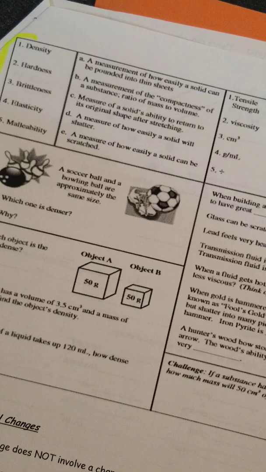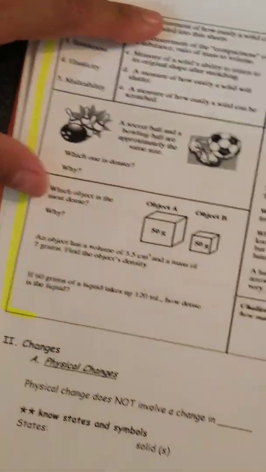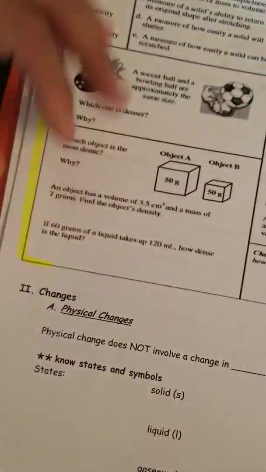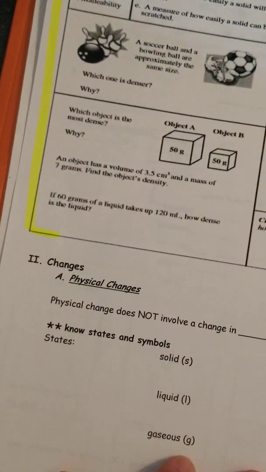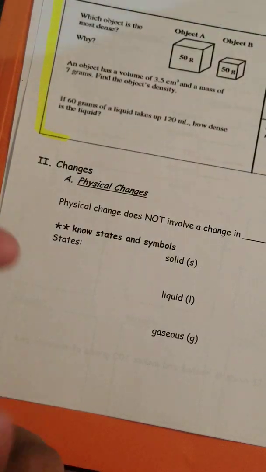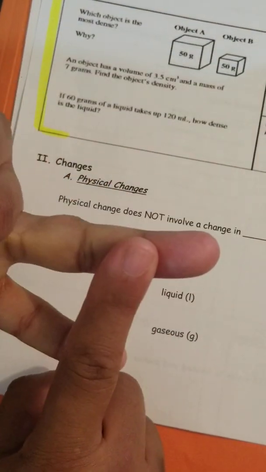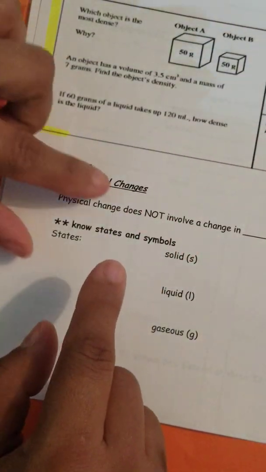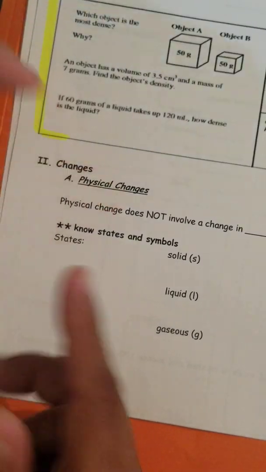We're not done yet with our notes, right? Let's do a little bit more notes, and then we can pause, take a break, and then we'll have video two. So let's keep going. Now that we've talked about properties, physical properties and chemical properties, now we're going to talk about what we call changes with matter.